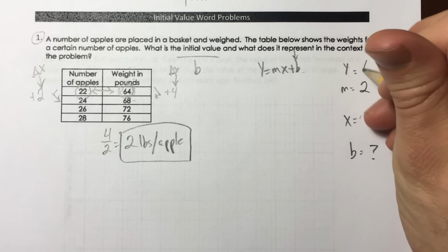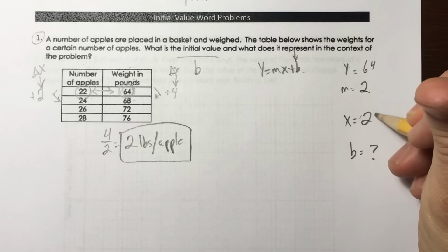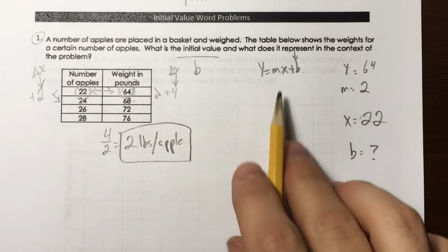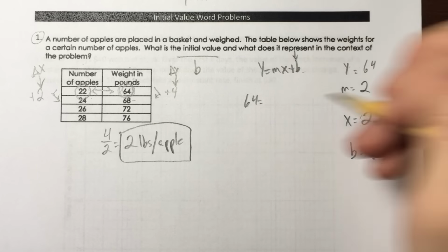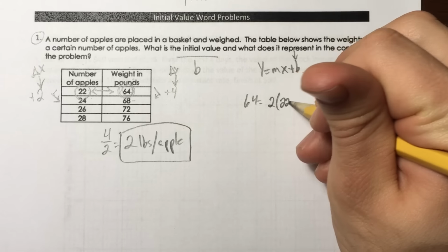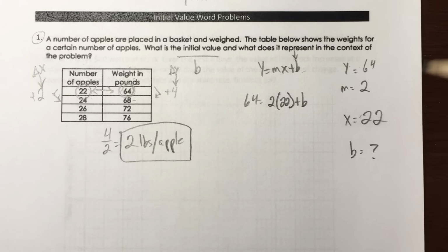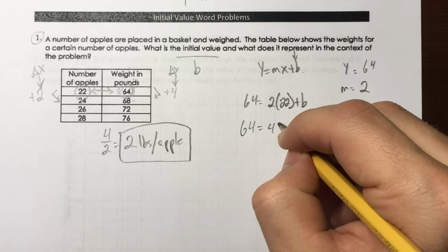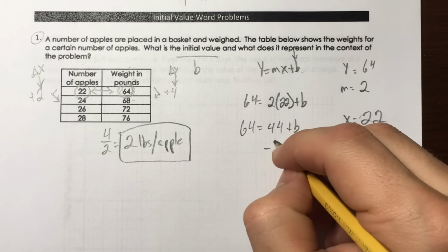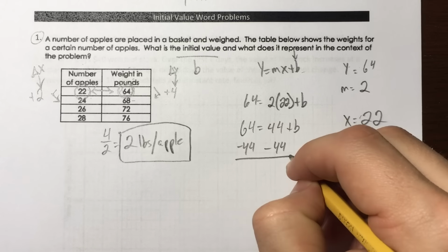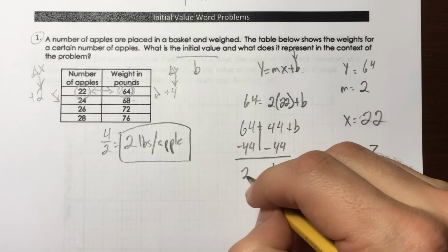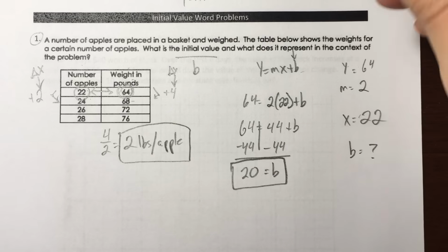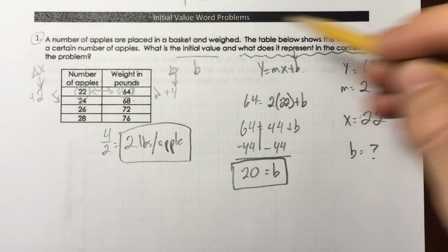So we can use y as 64, x is 22. Now we're able to substitute into this equation. So we can rewrite this as 64 equals 2 times 22 plus b. Now we can solve for b, so we can write the next line, 64 equals 44 plus b, and then if we subtract 44 from both sides, we get b equals 20.